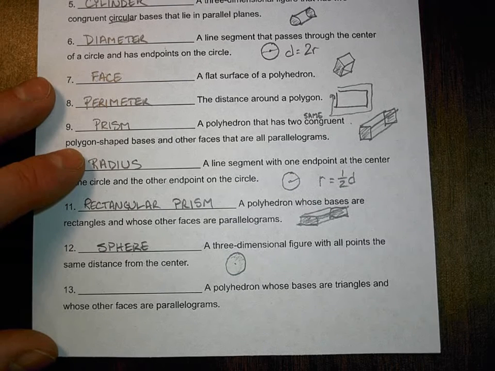I messed up. That's right. Go back and fix it. I put the words in the wrong spaces. If you're using pencil, it's easy to fix.